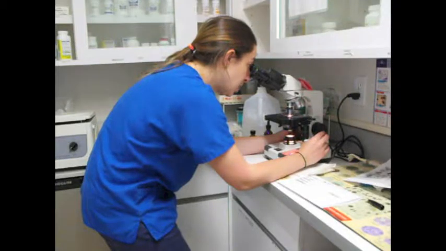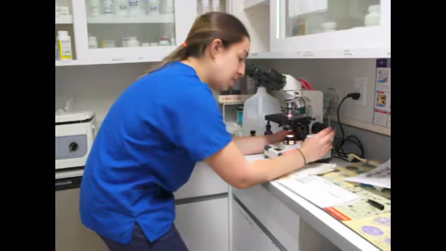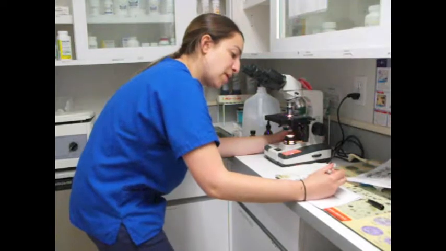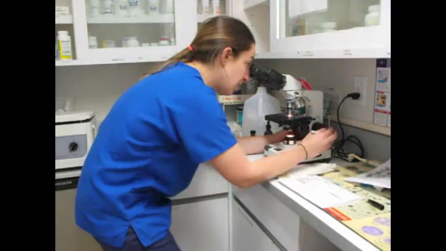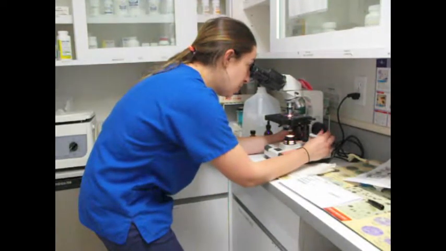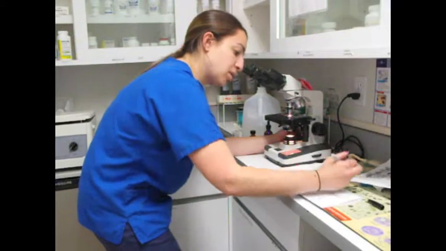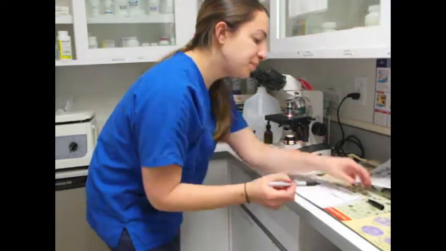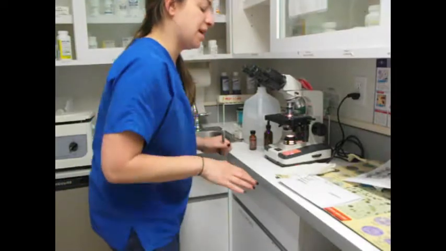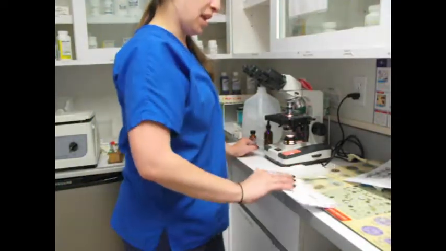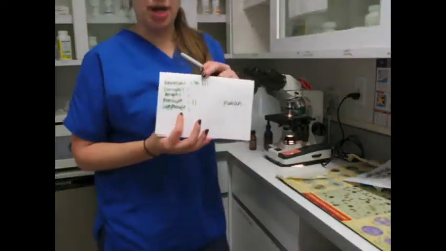And I see 2 monocytes. And you know what? That one in the corner up there is also a neutrophil. Okay. So in my one field, I have counted 8 neutrophils and 2 monocytes.